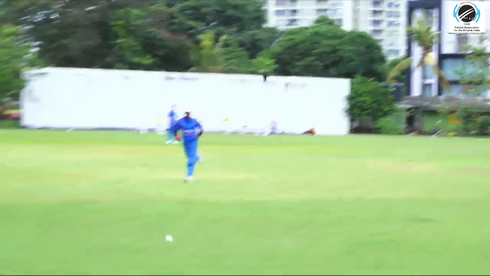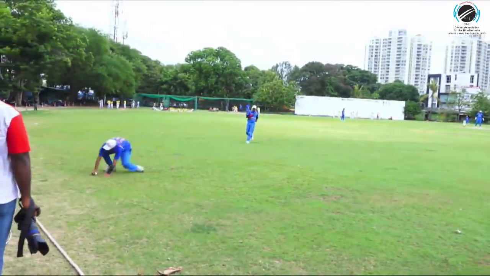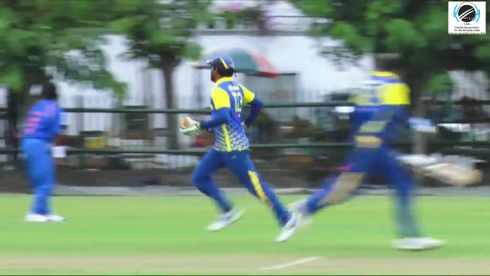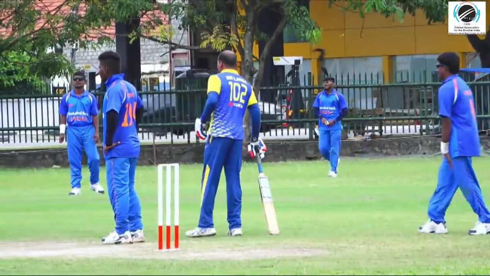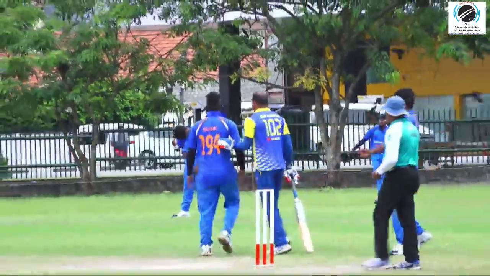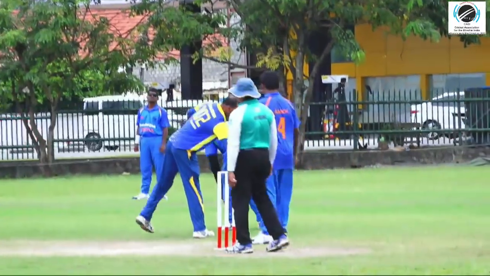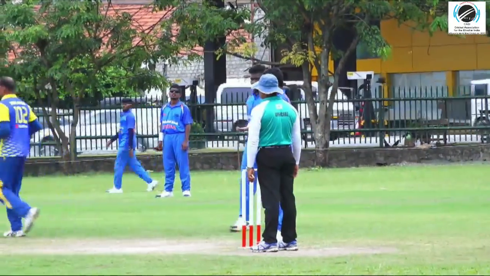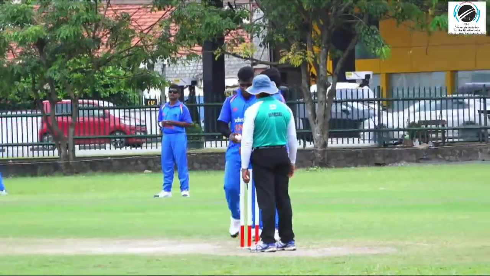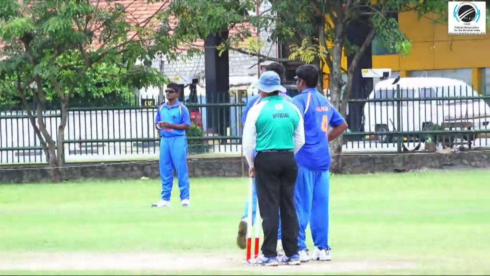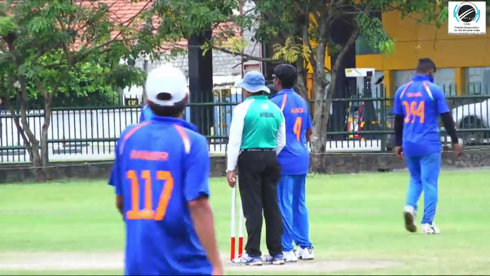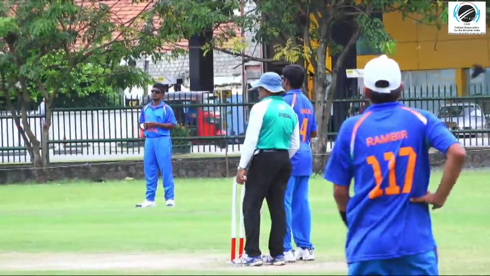Lovely shot. That's a beautiful shot. So 3 more runs added to the total. The score moves on to 182. So there was no backup when the B1 ball is bowling. There is no backup from the partially sighted. So they have got 1 more extra run. These things will matter very much.